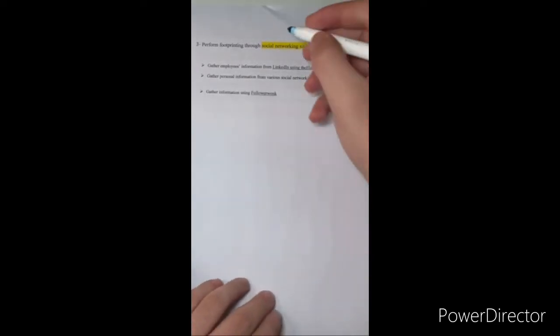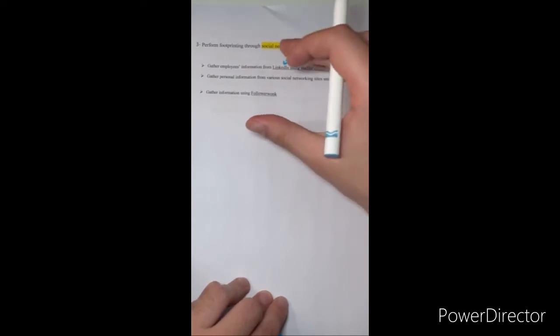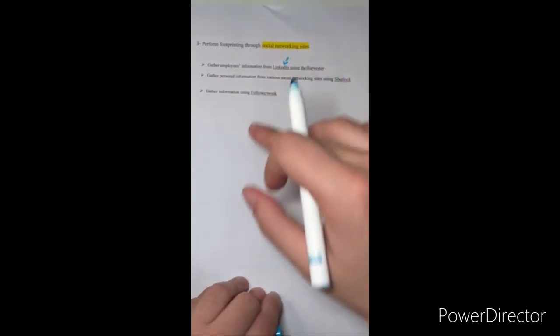So in this part we'll be using the theHarvester command, the one that I explained earlier, to extract information from LinkedIn. Just to let you know, instead of LinkedIn you can put Facebook or Instagram or whatever you want. But the rationale behind choosing LinkedIn is that we are trying to find educational qualifications, addresses and positions, and this is where people usually post their positions and personal information.